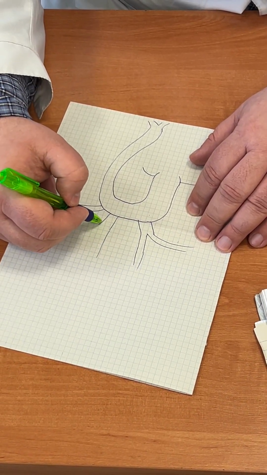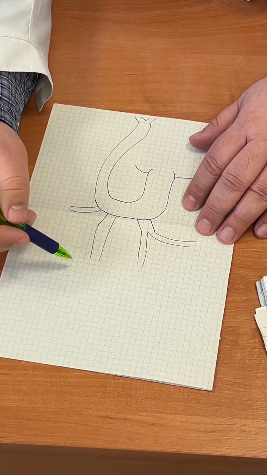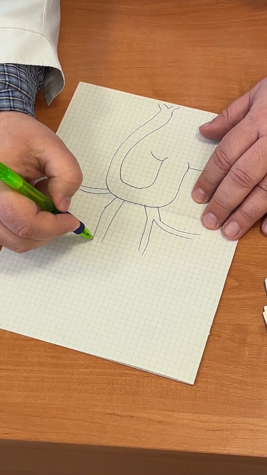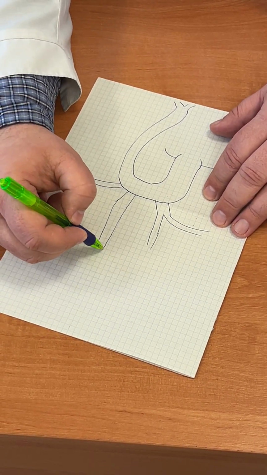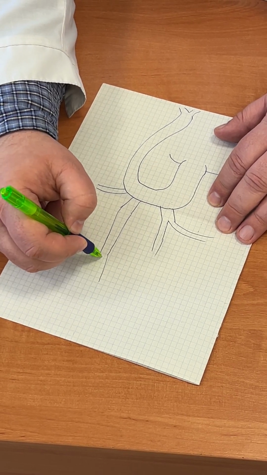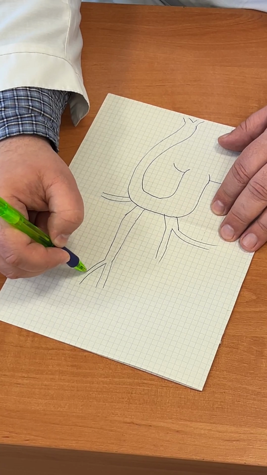The common carotid artery, arteria carotis communis, at the level of the upper body of the thyroid cartilage or the body of the hyoid bone, subdivides into the external and internal carotid artery.